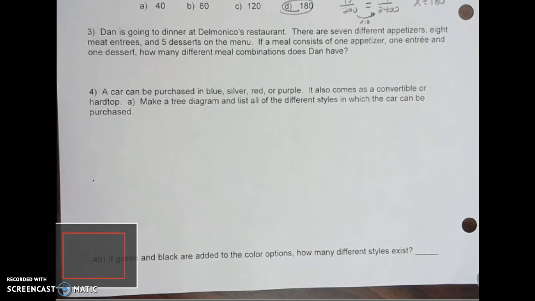In question 3, we're trying to figure out how many different meal combinations there are. Dan is going to Delmonico's restaurant. There are 7 different appetizers, 8 meat entrees, and 5 desserts on the menu. If a meal consists of an appetizer, an entree, and a dessert, how many different meal combinations does Dan have?